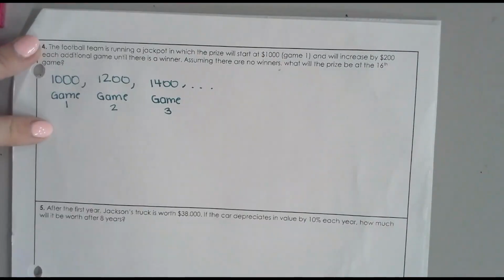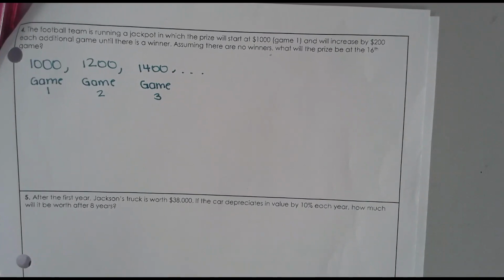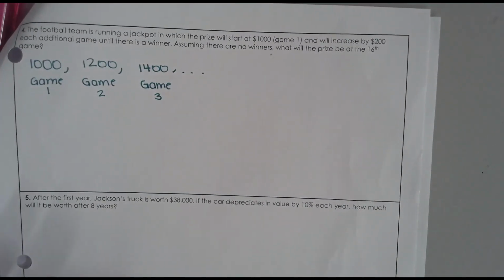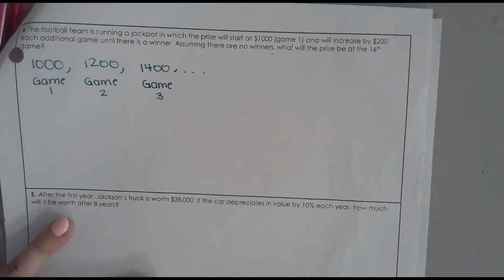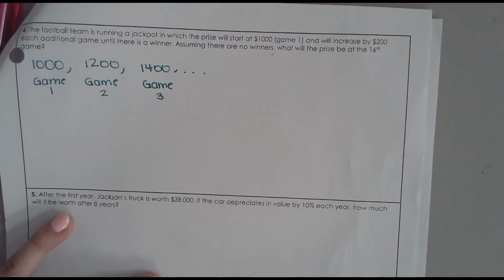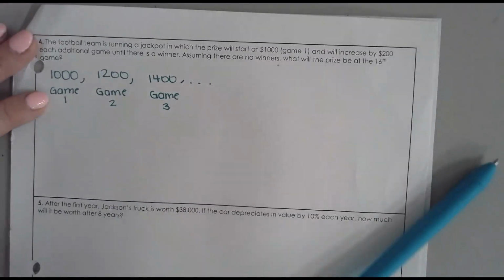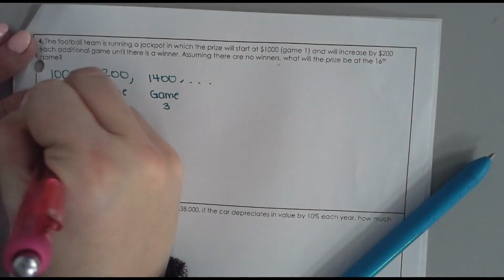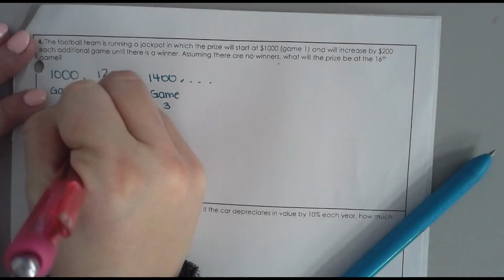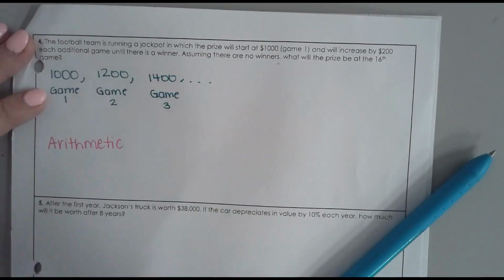Okay, and so on. We want to know how much is in the pot at the 16th game. First of all, is this arithmetic or geometric? Arithmetic. Good.